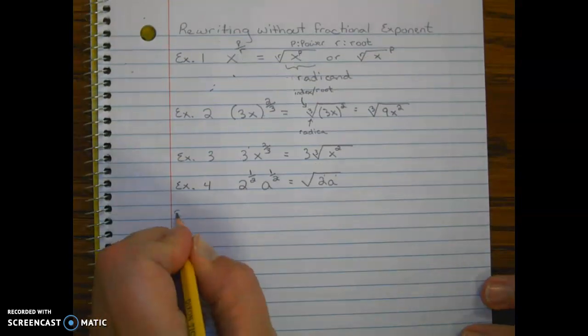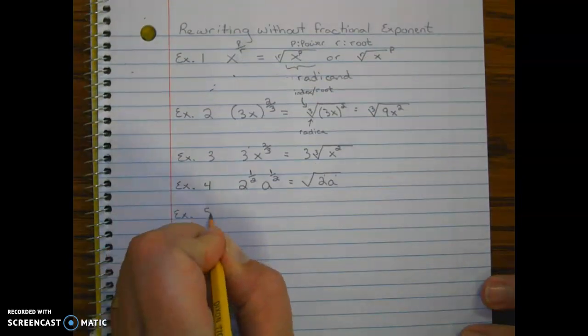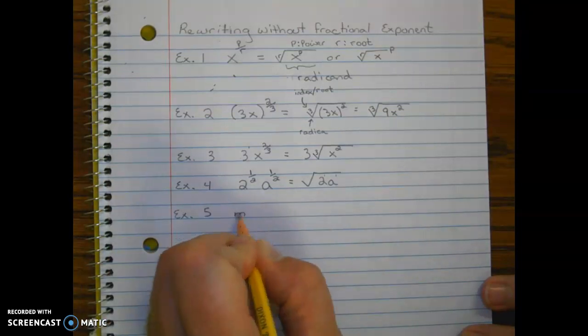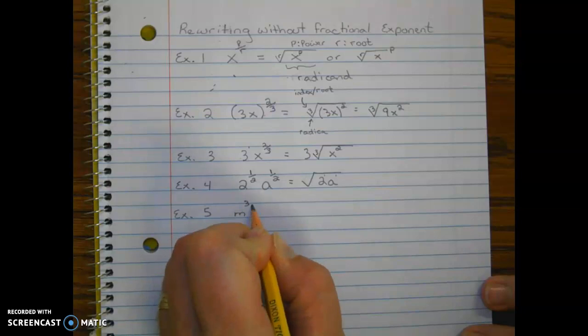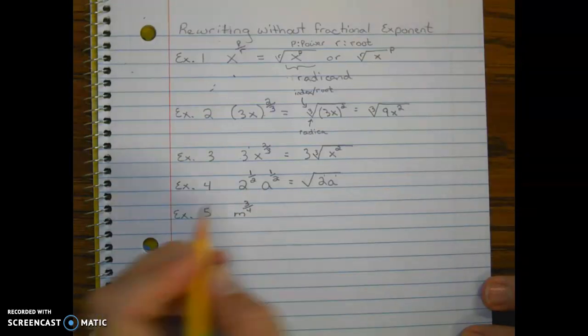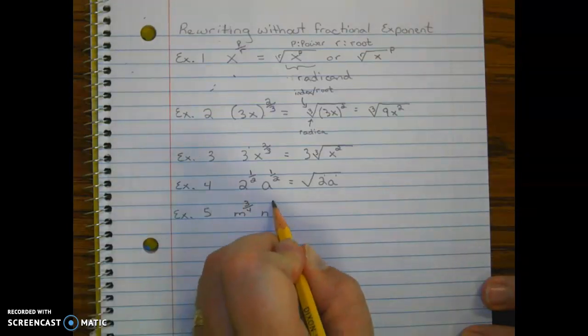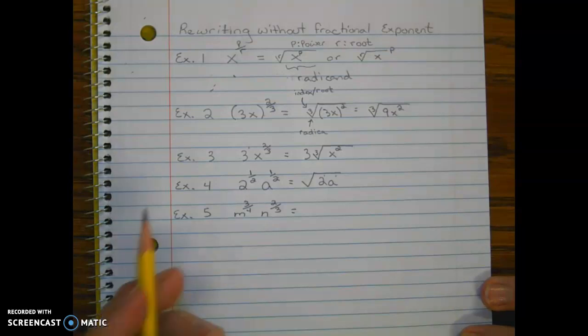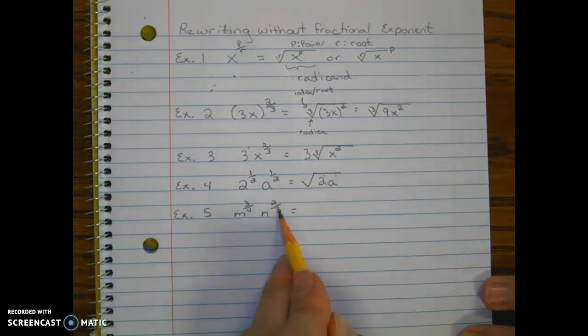Let's take a look at another example. So let's say we have m to the 3/4 power, n to the 2/3 power. So notice this time the two indexes are different, which means we would have to make two radicals.